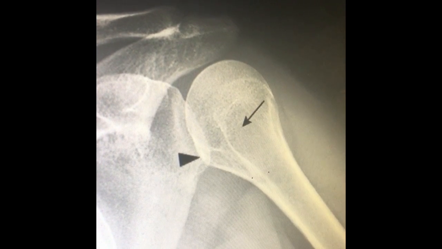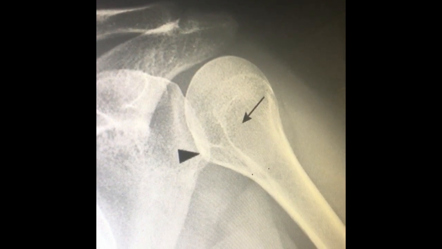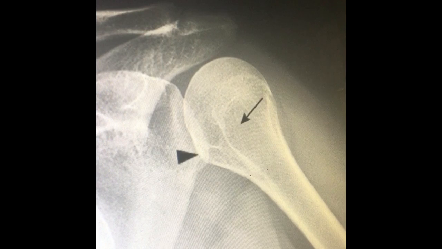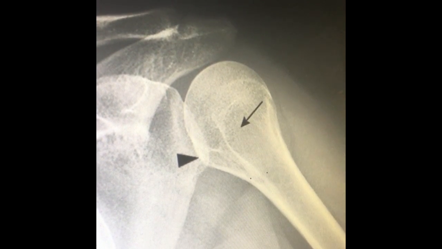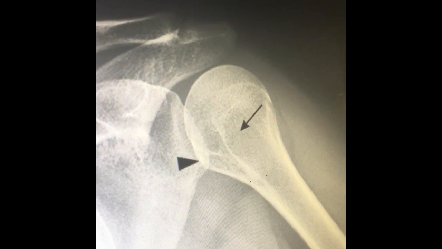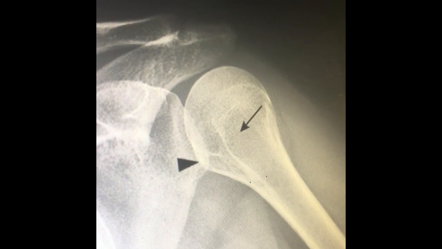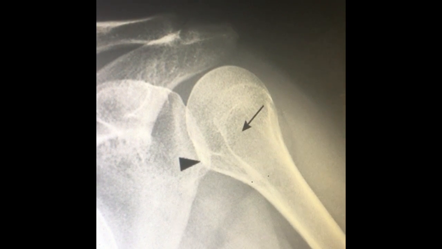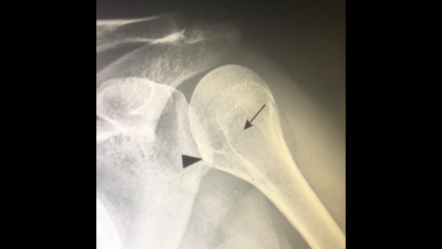The goal for this image is to have the lesser tubercle in profile and pointing medially, and the outline of the greater tubercle superimposed with the humeral head, and a greater amount of humeral overlap of the glenoid cavity than would be seen in the external or neutral position.